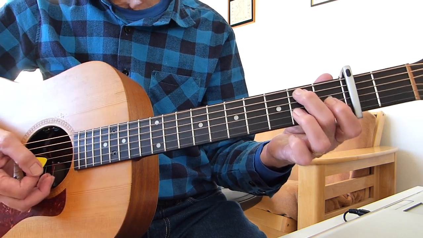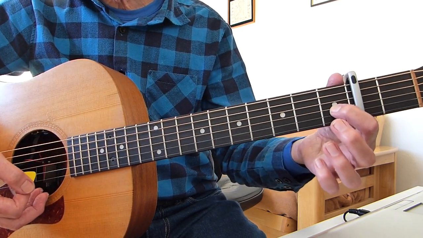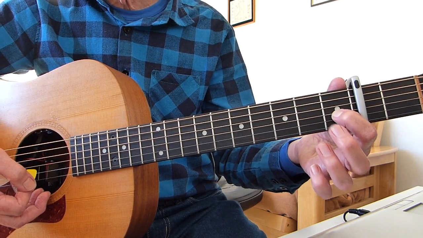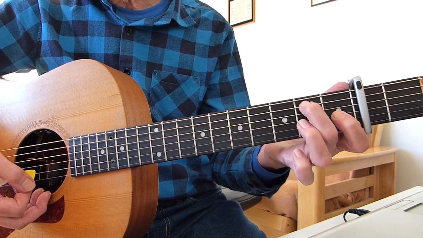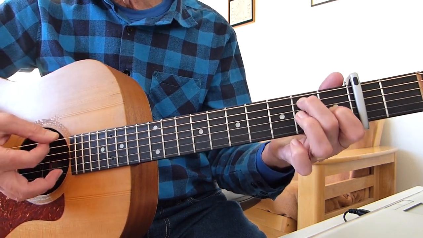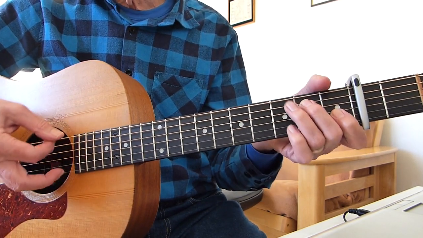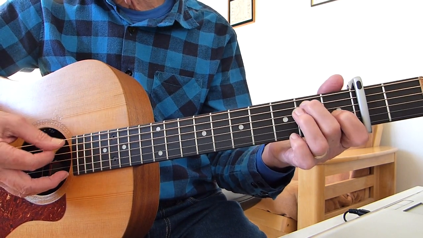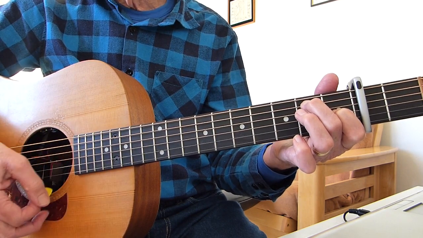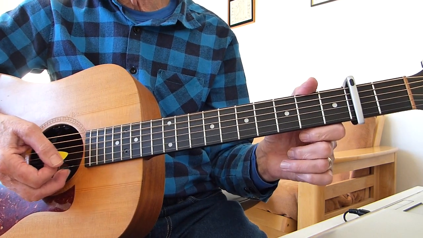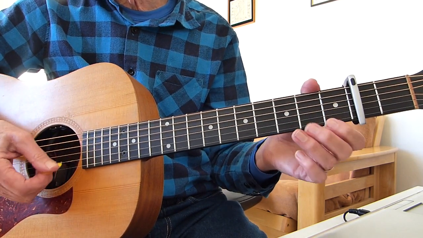For the E7th, the 1st finger is playing the 1st fret of the G string, the 3rd string, and my 2nd finger is playing the 2nd fret of the 5th string, the A string. Just the 2 fingers, all 6 strings. Again, root note, bottom E string open, 2 strums, root note, 2 strums. Each chord does the whole sequence twice.